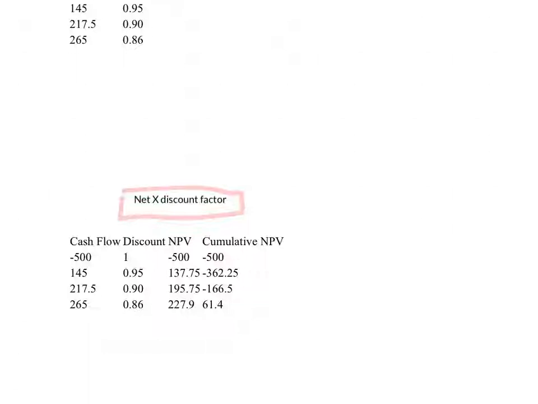Now, if you work out the cumulative, you do minus 500 plus 137.75, you should get minus 362.25. If you add that to 195.75, then you should get minus 166.5. And then finally, if you add the final net present value, you should get 61.4 million.